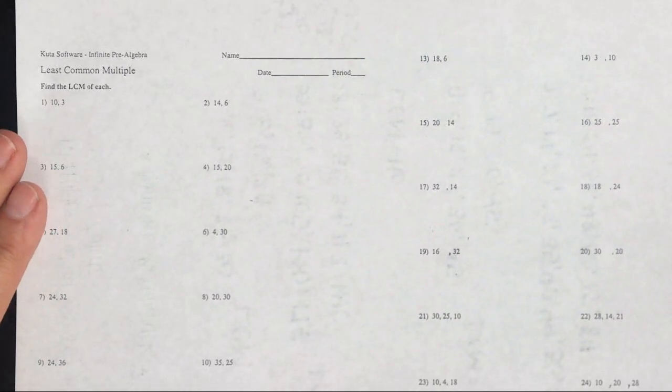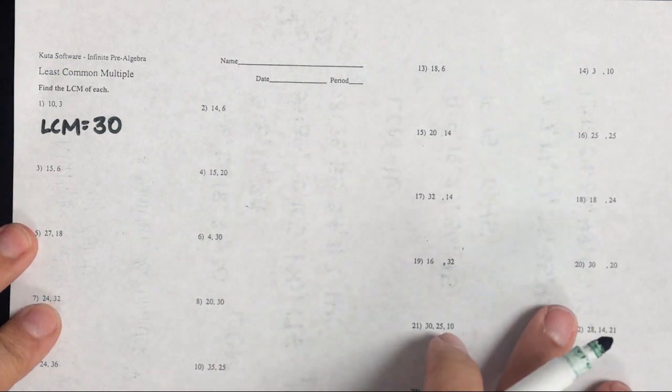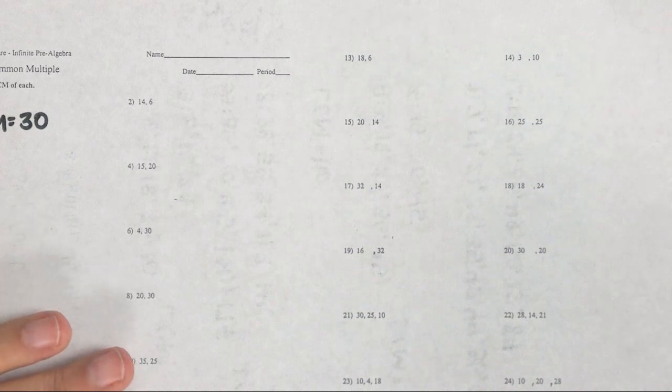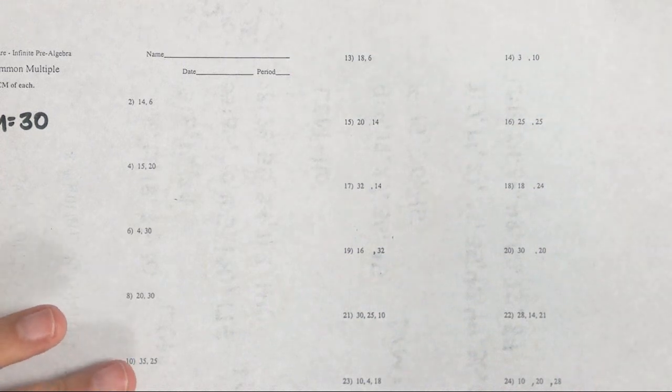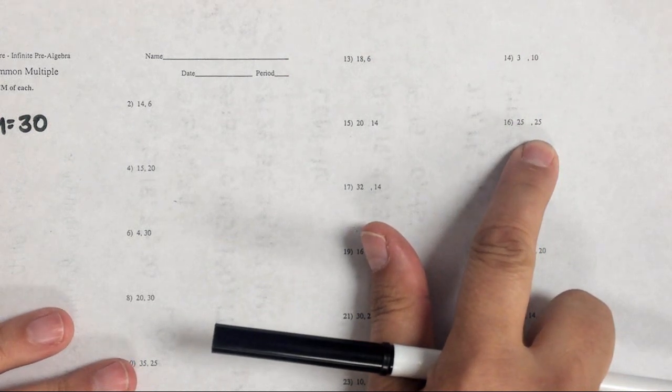I want to show you a couple of things. Okay? Look at number 1. Do you think it's going to be necessary for us to list our multiples on number 1? No. What is going to be my least common multiple? 30. Okay? Because we know if I'm counting by tens, 10, 20, 30, that's the first one that 3 can go into. Also look at number 16. If you have the same number, we have 25 and 25. What's my least common multiple of 25 and 25? 25.